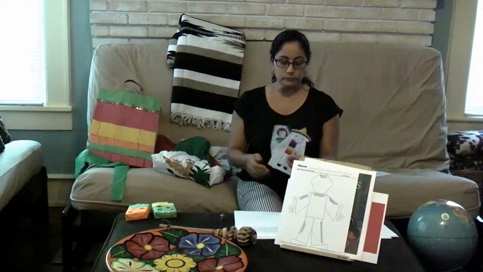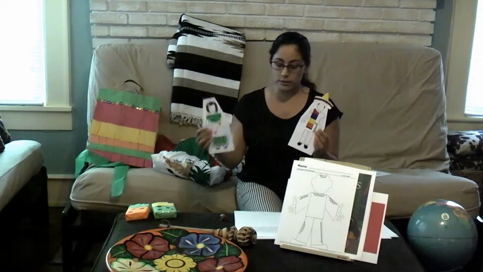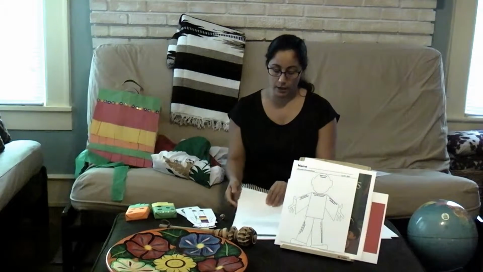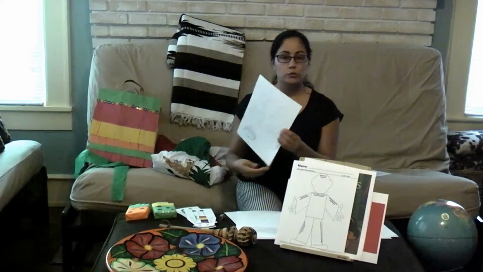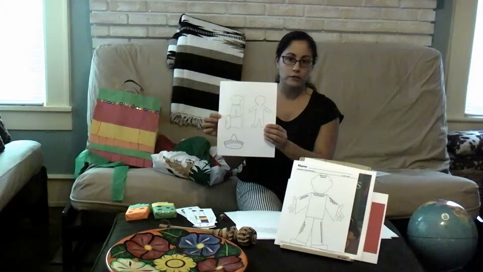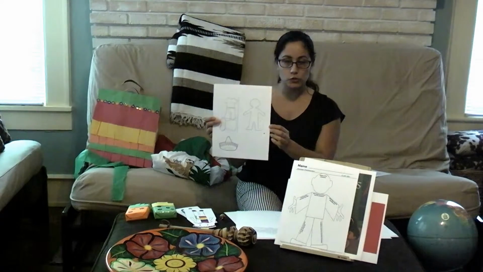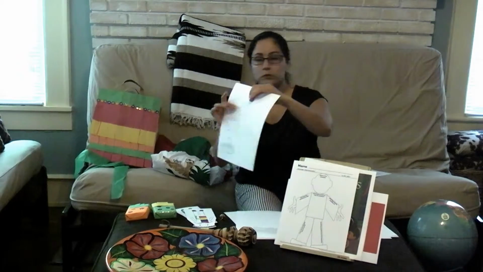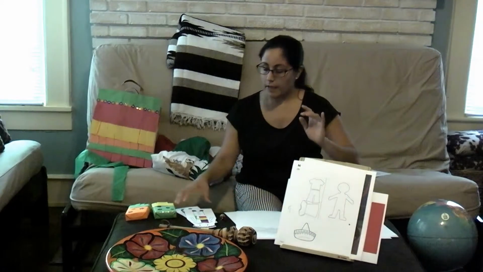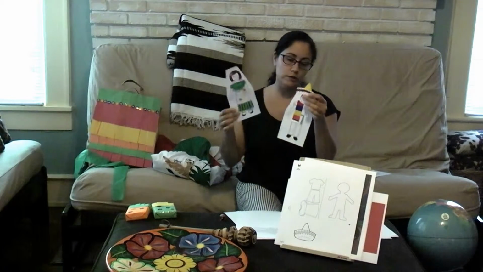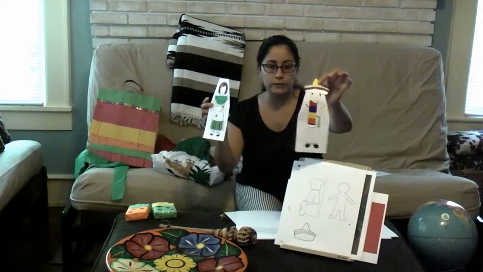We're going to work with paper dolls, and I have a template cut out that the students will use. They'll cut it out. This is made of cardstock, so it's going to be strong. And they will cut out their template, and they will use construction paper, markers, glue, and tissue paper to make their paper dolls and to dress them up. So these are two examples here, Mexican boy, Mexican girl.